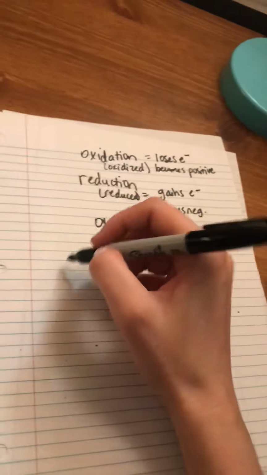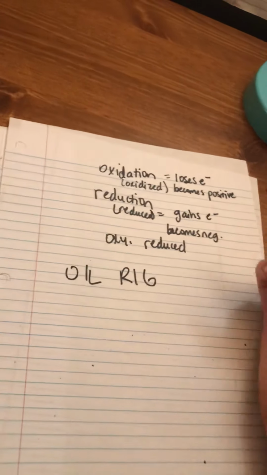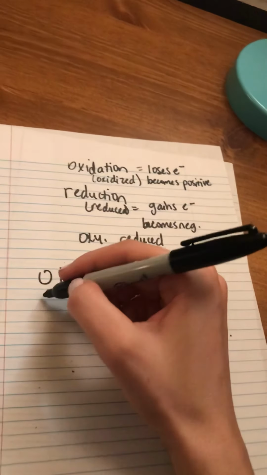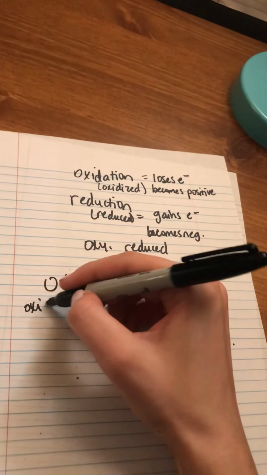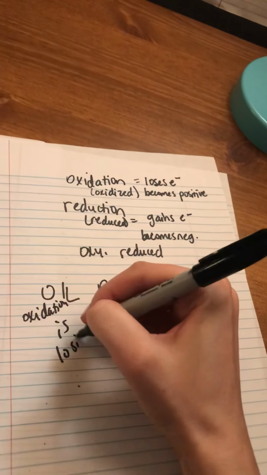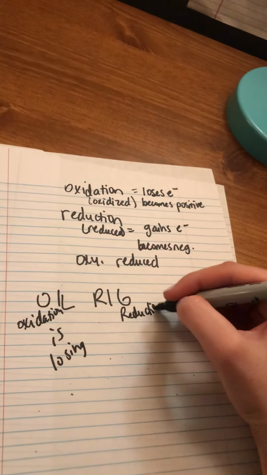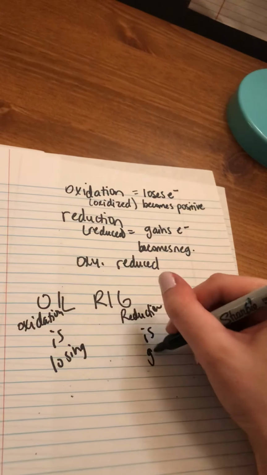So really you need to memorize this, and here's a little trick to memorizing. It's called OIL RIG. It stands for oxidation is losing, reduction is gaining.